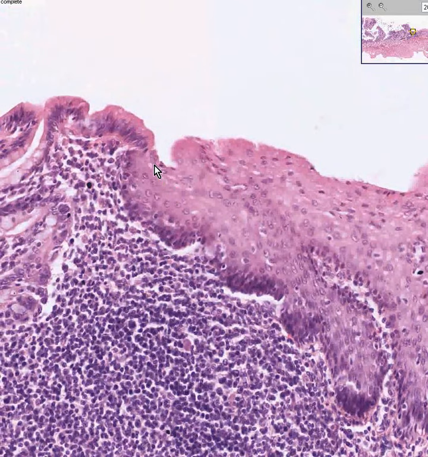And look, here's probably the last columnar cell, and here's probably the first squamous cell right there. Notice that the tissue immediately surrounding the squamous is rich in lymphoid tissue, as is the GI tract in general.